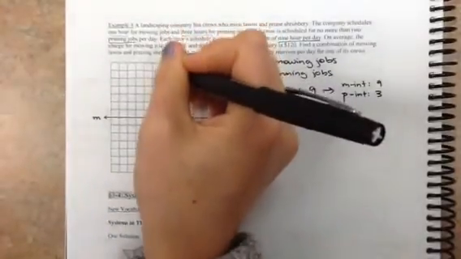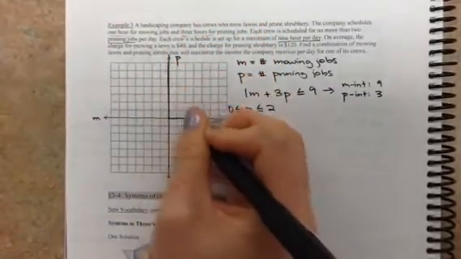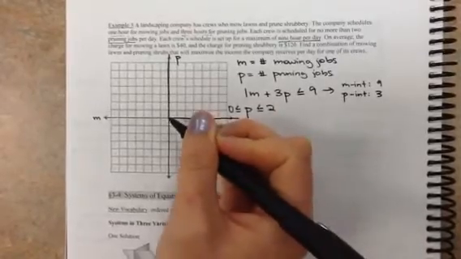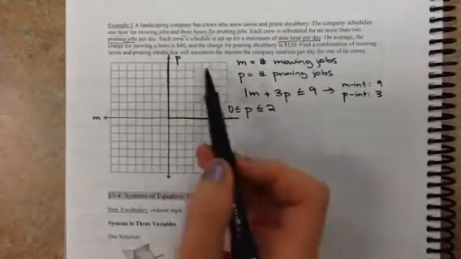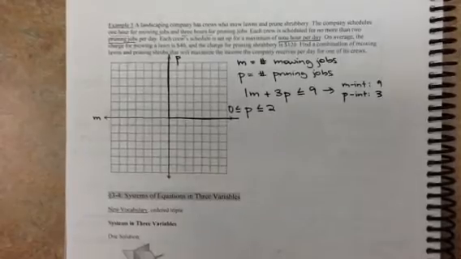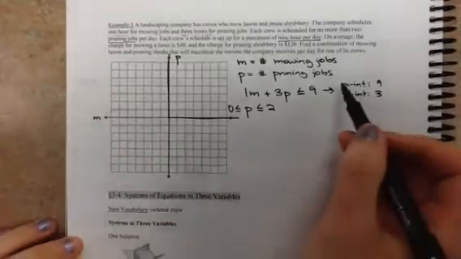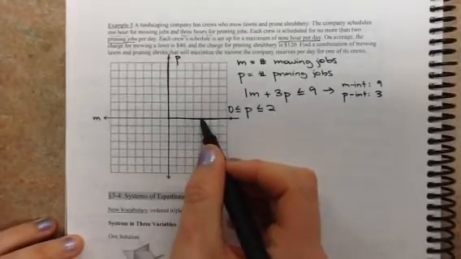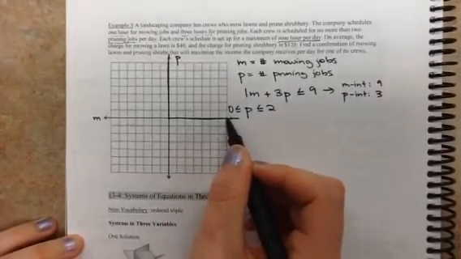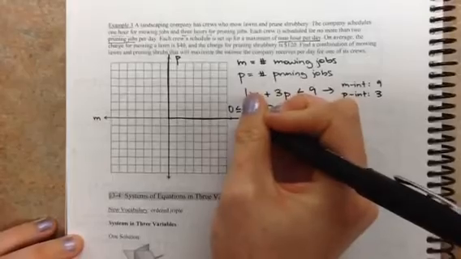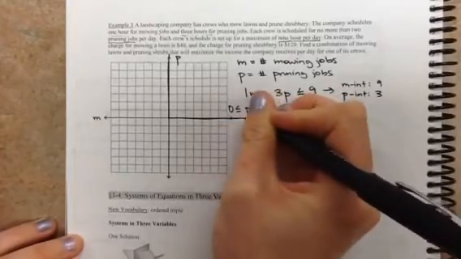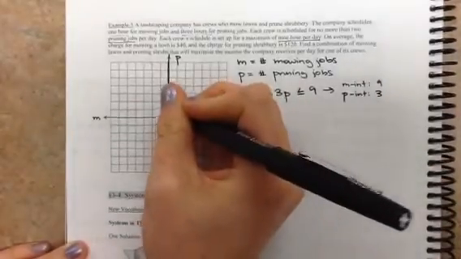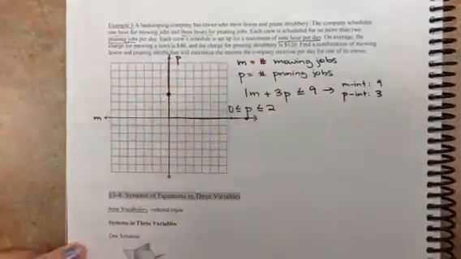First of all, only this region right here even makes any sense to begin with. We can't have negative pruning jobs. We can't have negative mowing jobs. So it's really only the first quadrant that we even care about. My m-intercept is 9, so I'm going to go 1, 2, 3, 4, 5, 6, 7, 8, 9, right about there. I'm just going to extend a little bit. And then my p-intercept would be 3, so up 1, 2, 3.